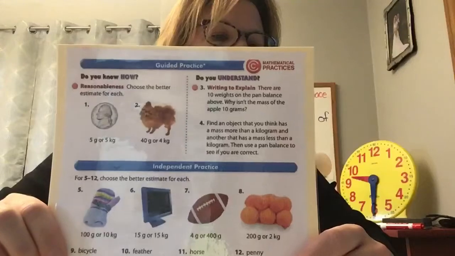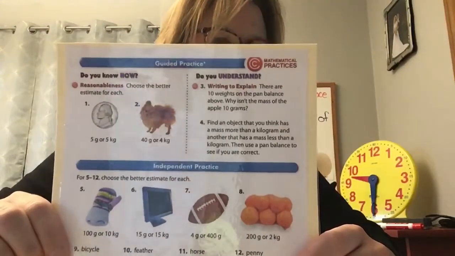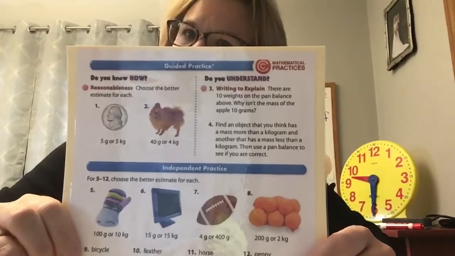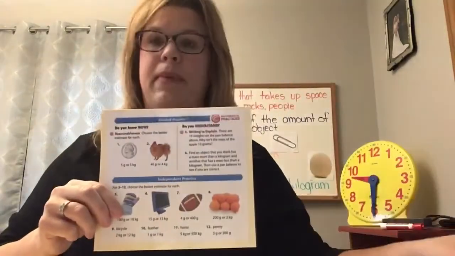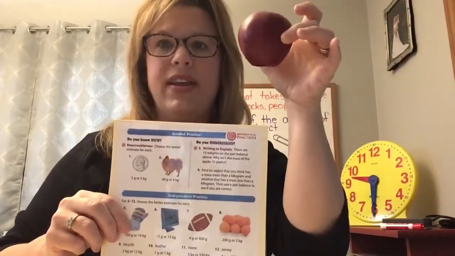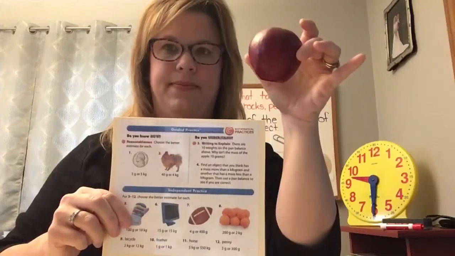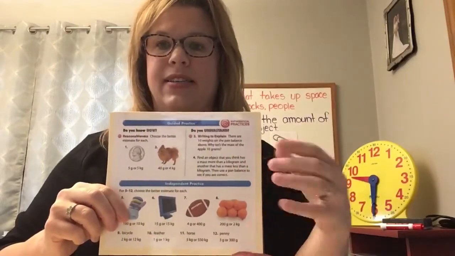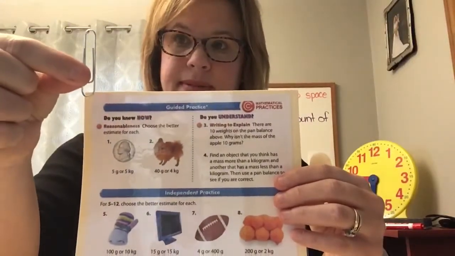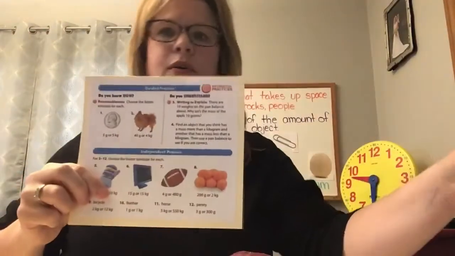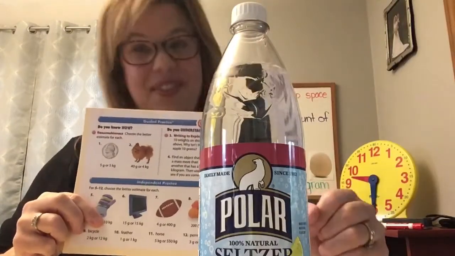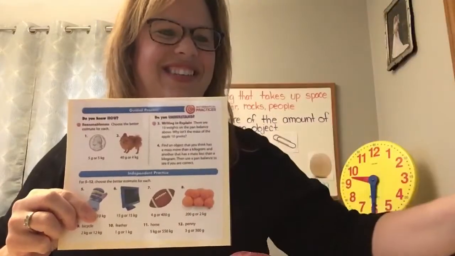How about the dog? This question asks if the dog has a mass of 40 grams or 4 kilograms. Now it's a small dog. However, I want you to remember when we measured the mass of the apple. The apple was 161 grams. Remembering that, do we think that this dog has a mass of 40 grams or 4 kilograms? If you said 4 kilograms, you're correct.